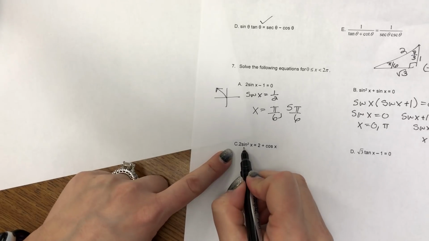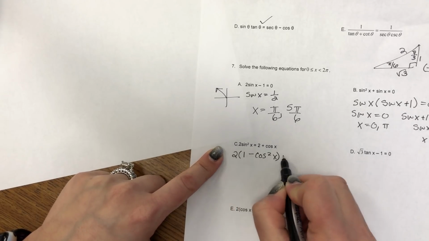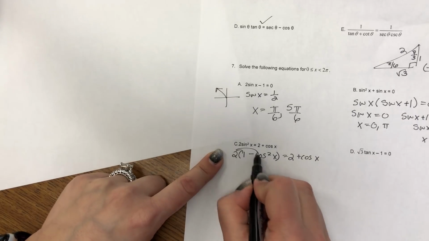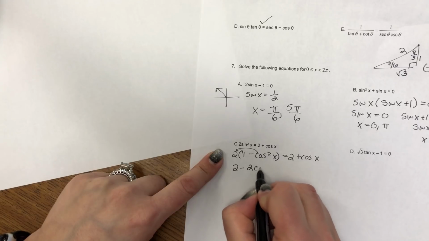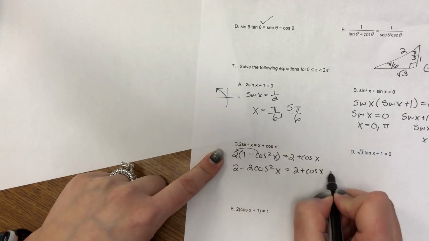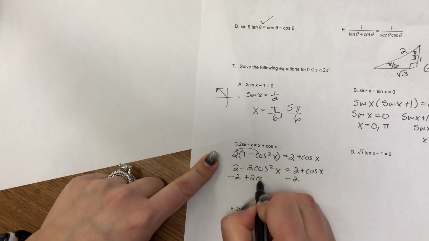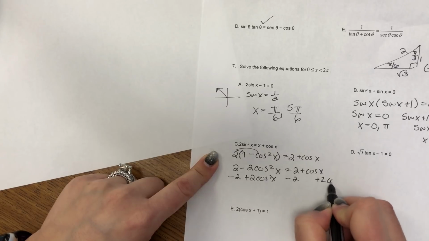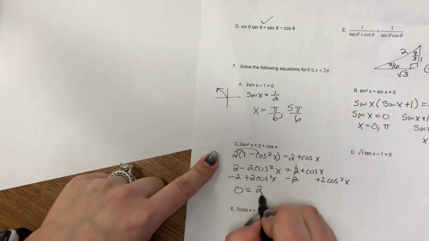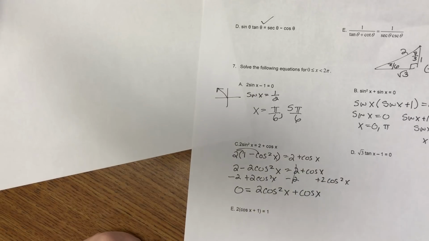I'm going to make sine squared into 1 minus cosine squared. Distribute the 2. I'm going to move everything to the right side because I like the squared to be positive. So that gives me 0 equals 2 cosine squared x plus cosine x.